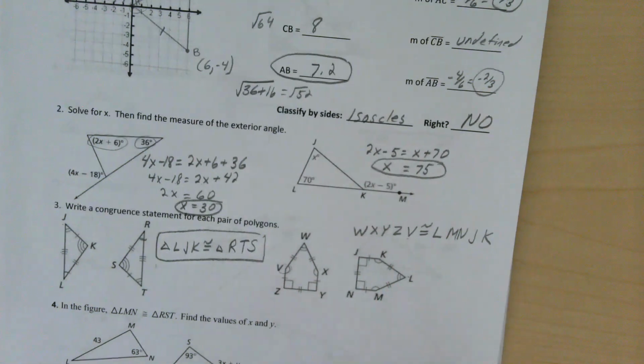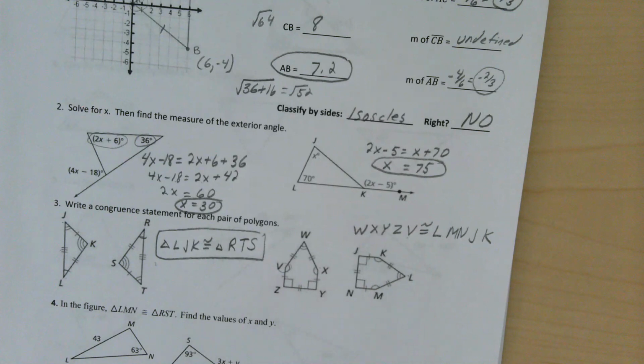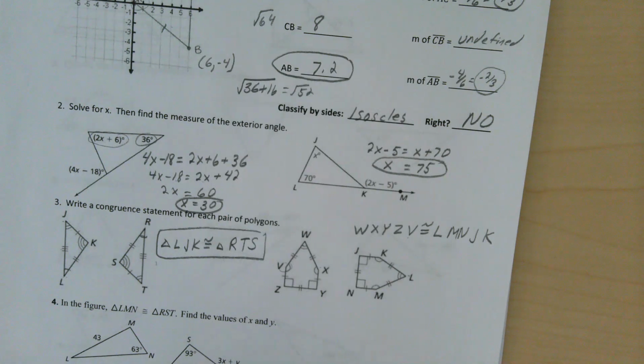Okay, so then the next problem, I tell you that these two triangles are congruent, so therefore all corresponding angles, all the corresponding sides have to match up. So we're supposed to find X, and we need to find Y. So the first thing I want to do is set up an equation so that we can figure out what X is.